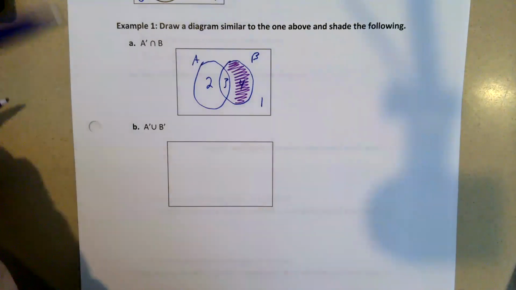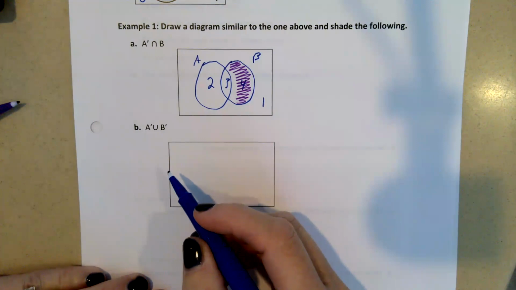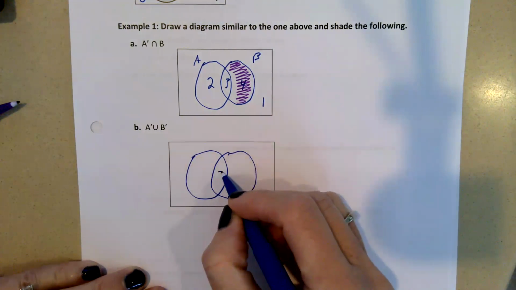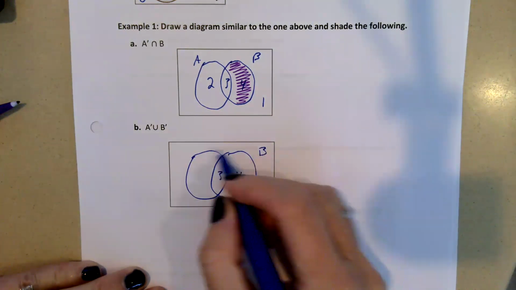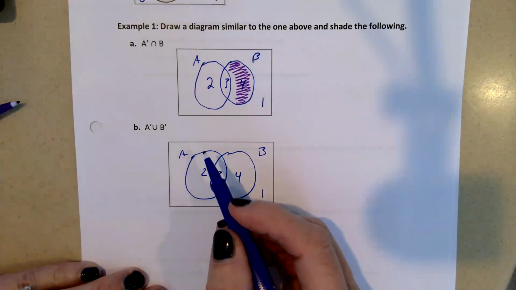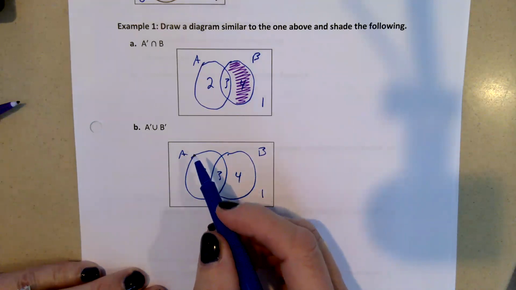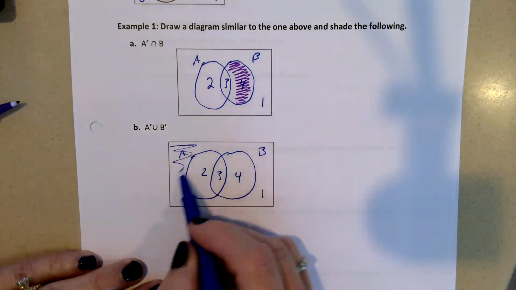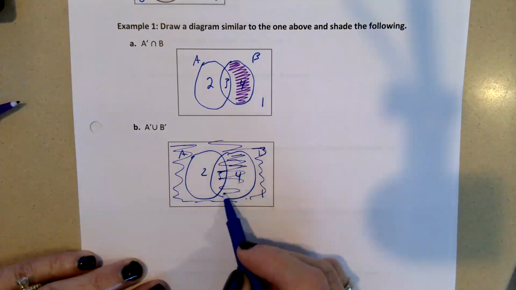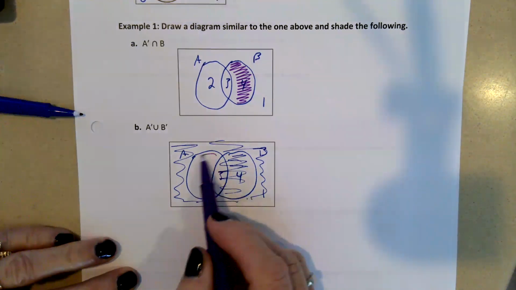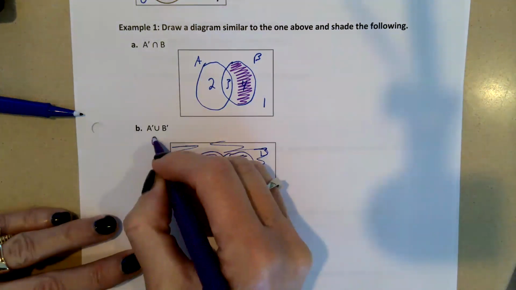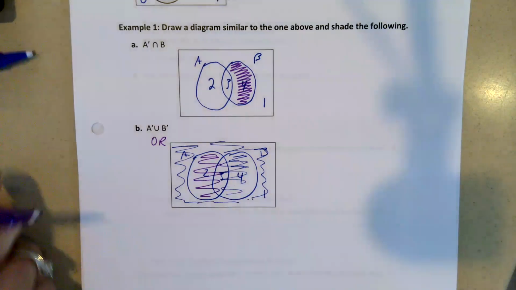B says, now shade everything that's not in A or is not in B. And so everything that's not in A, union, not in B. So not in A is everything over here, because it's not in A, and then or everything that's not in B. So it's actually the entire set. So or means it could be in either or both.